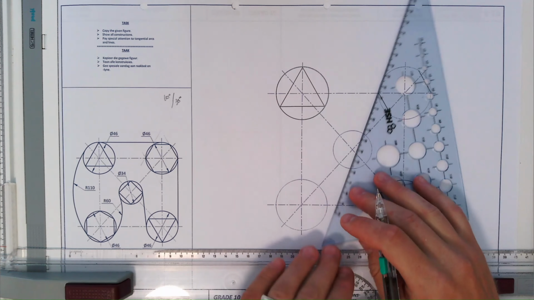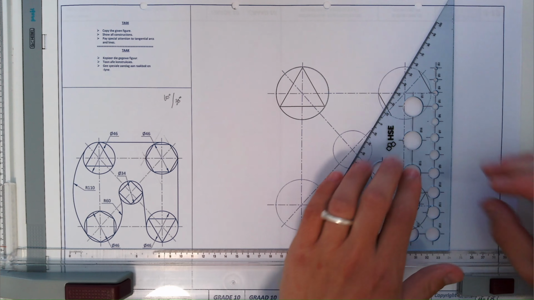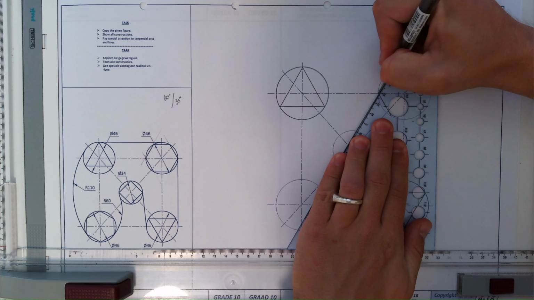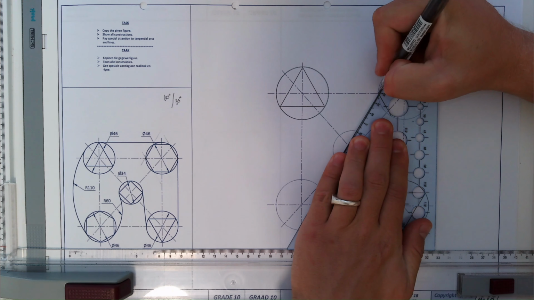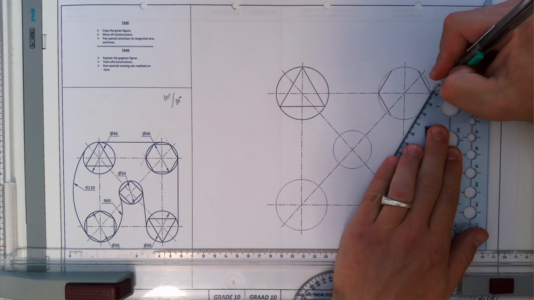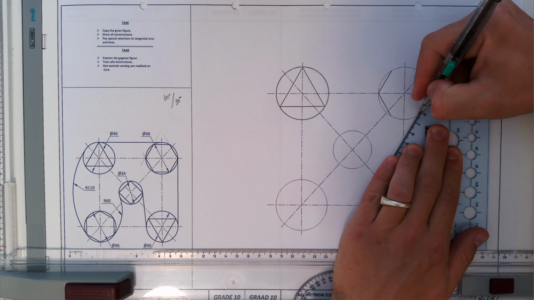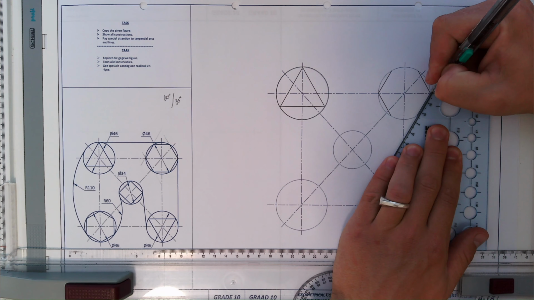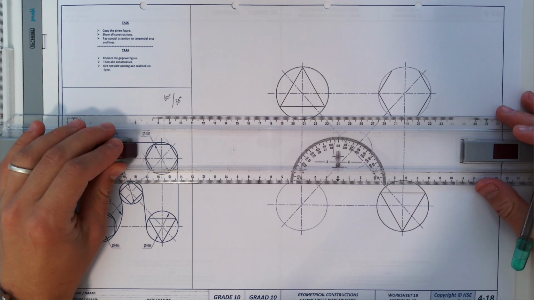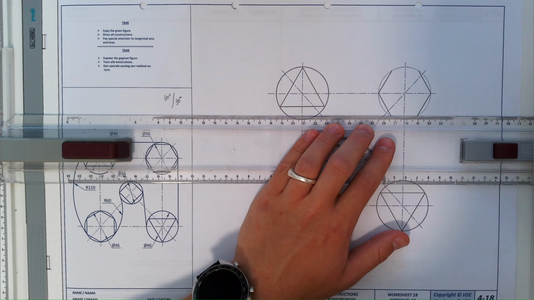I'm going to flip my 60-degree triangle over and draw 60 degrees in that direction and 60 degrees in this direction. If you've drawn accurately, those two should line up.